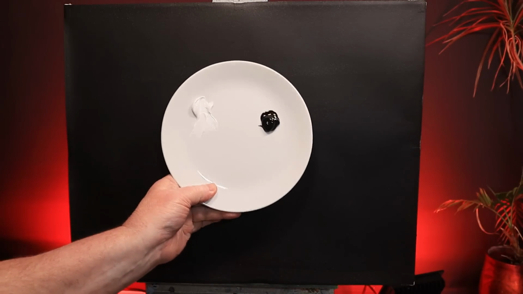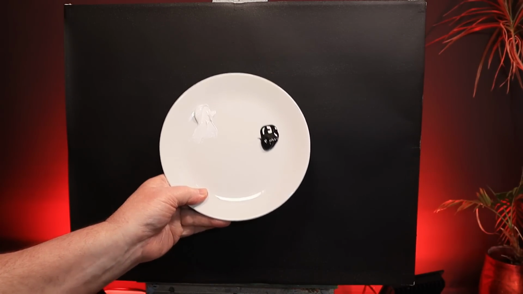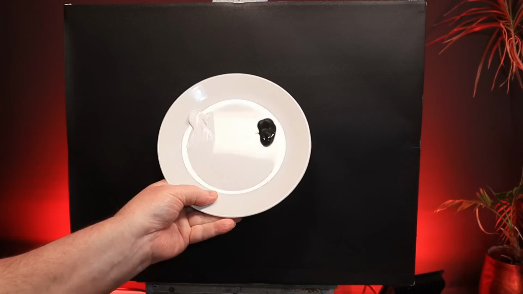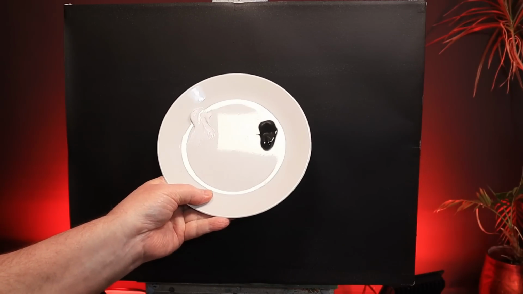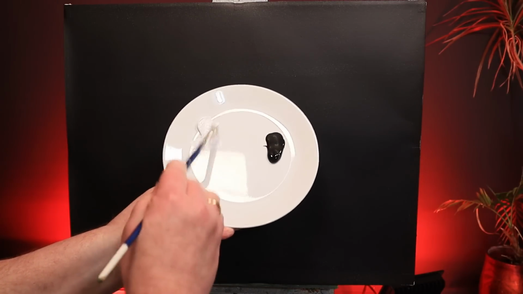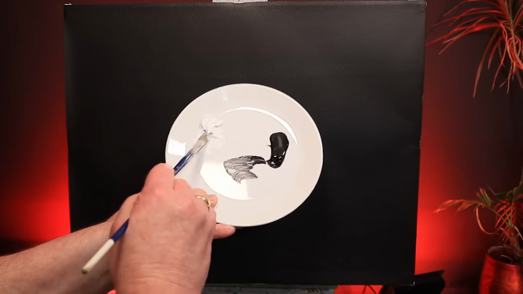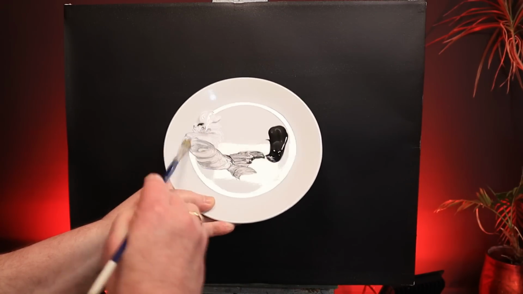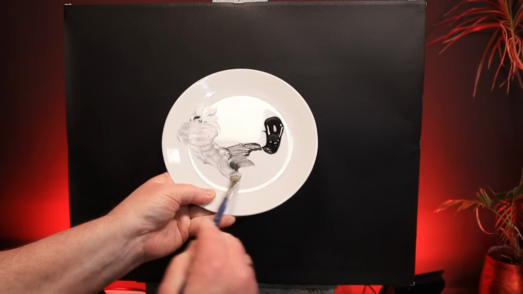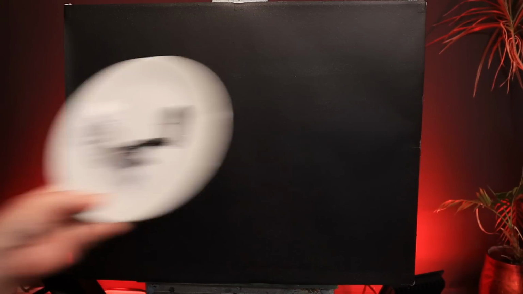So I am going to take just a filbert brush, and I've got some black and white acrylic paint. You could use black and white gesso. They're pretty much the same thing. You can interchange them quite a bit. Now then, I'm going to take a little bit of black and a touch of white to make a dark grey colour, because I want to do some sketching.